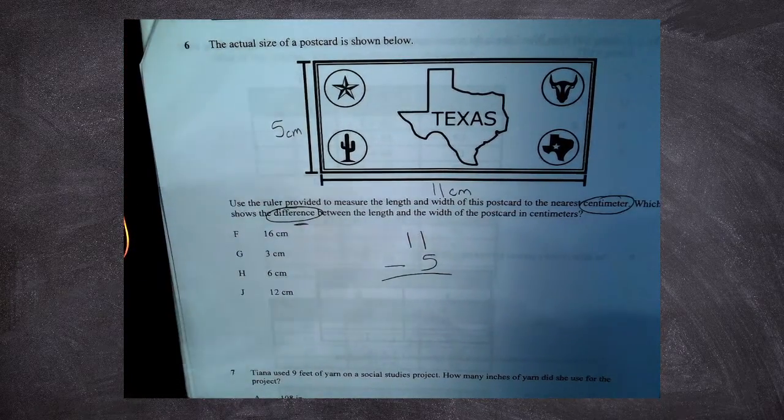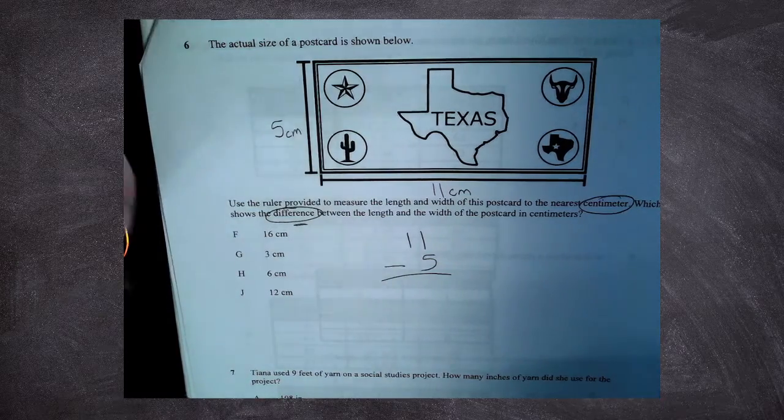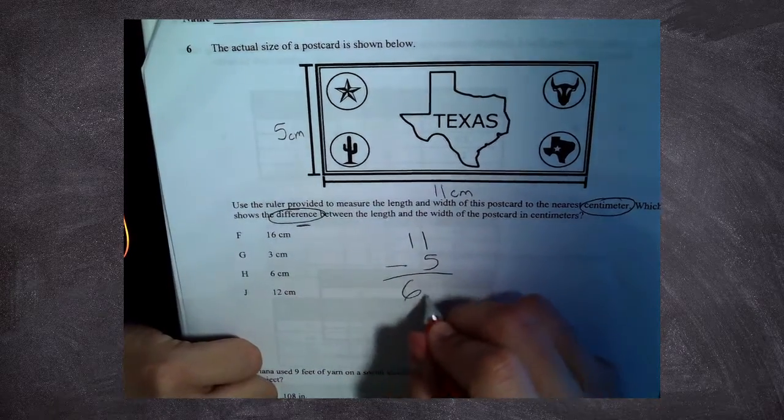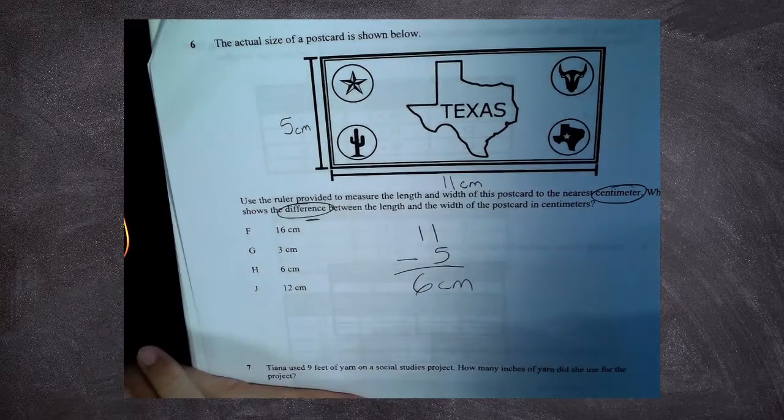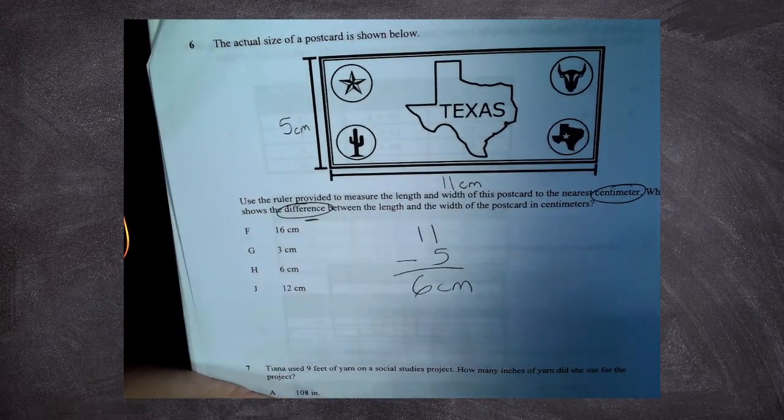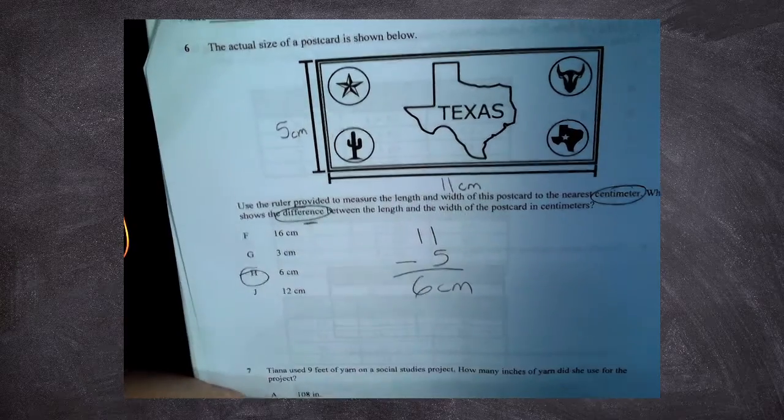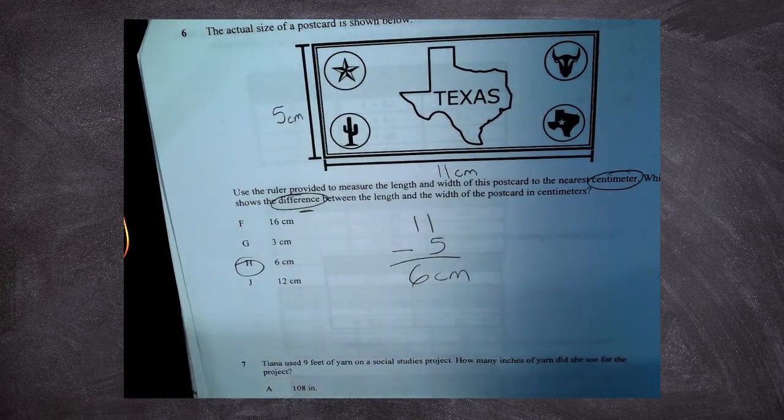What would I get? What would my difference be between 11 and 5? Jada, what would my difference be? 6. And in this case, 6 centimeters. So my answer should be H.